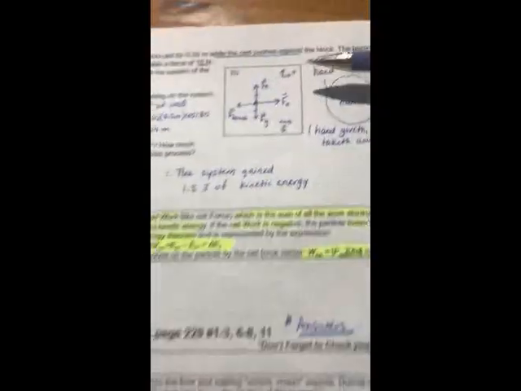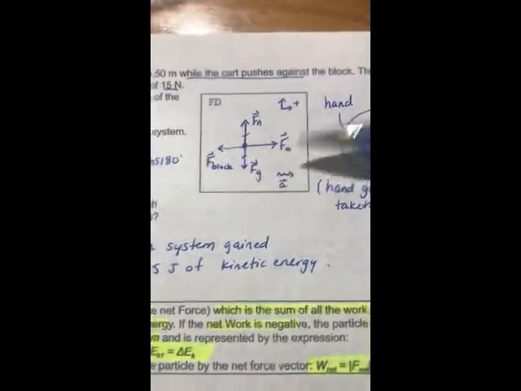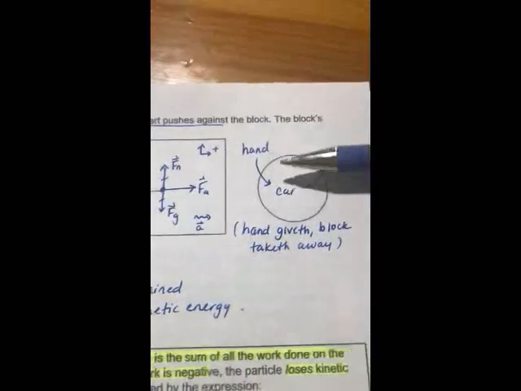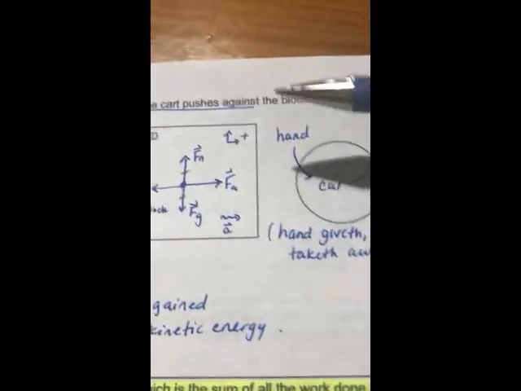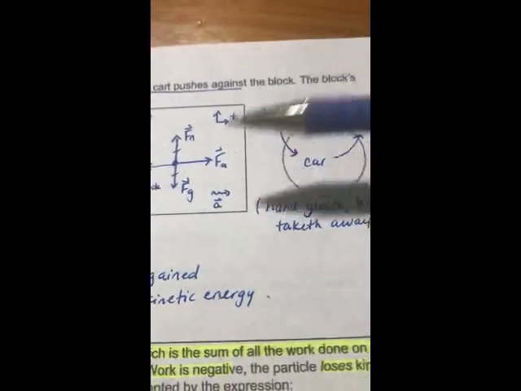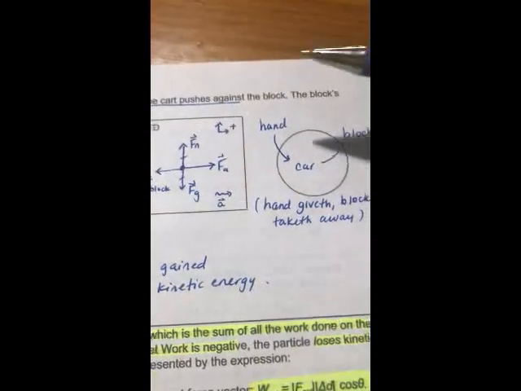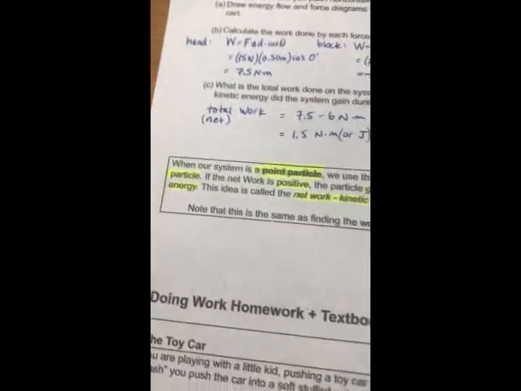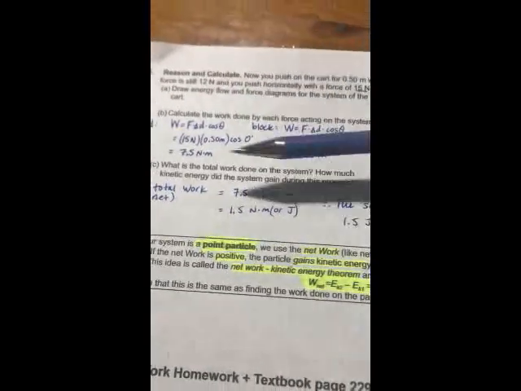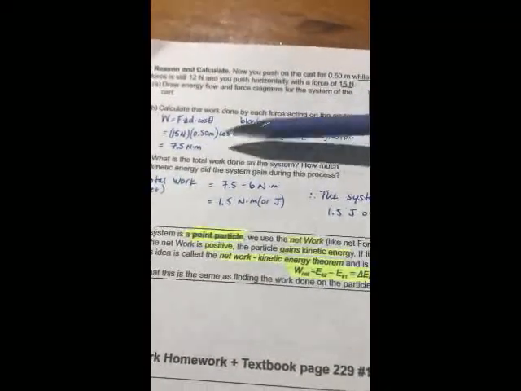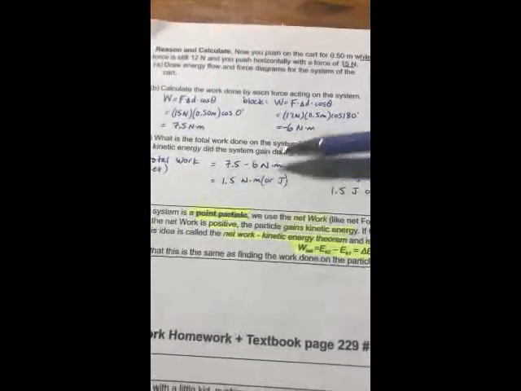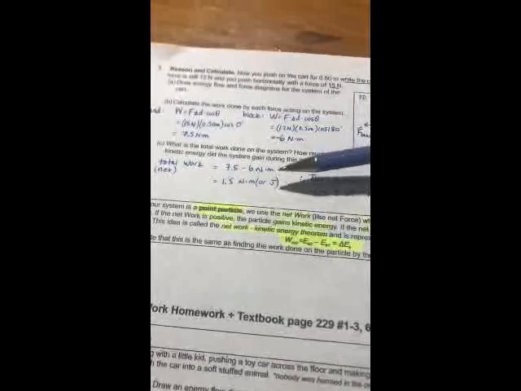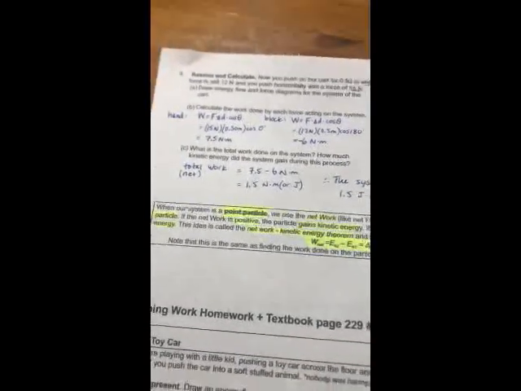So lots of forces are acting on an object, and lots of energy transfers are happening. But ultimately you can figure out the total energy of the system, because some energy is going in, some energy is coming out, and if you calculated the work done by each force individually and then added them together, you get the overall work done, or the overall energy given or taken away from the system.